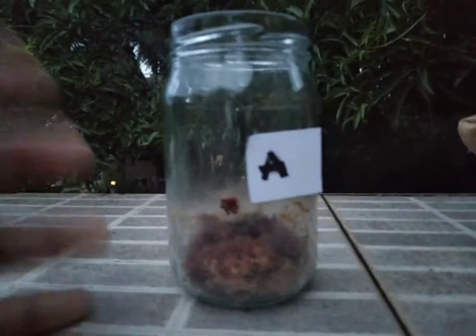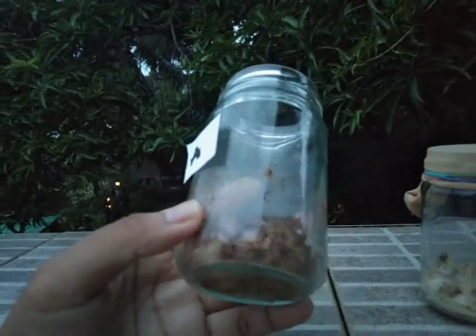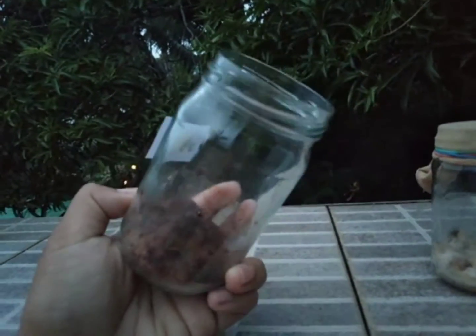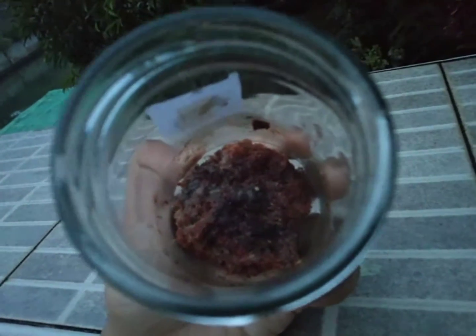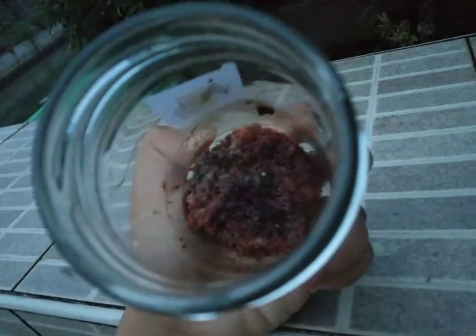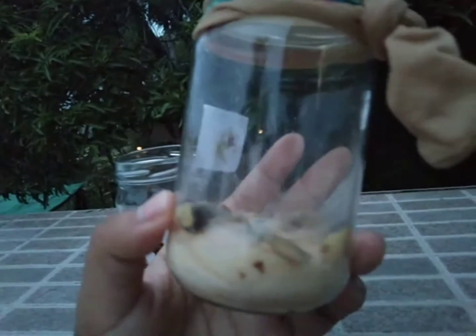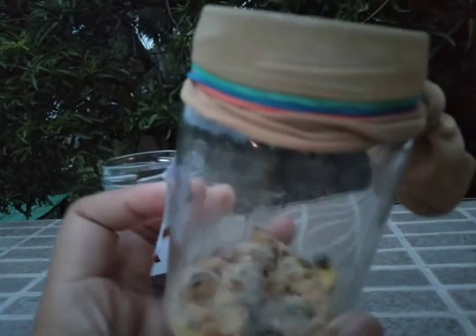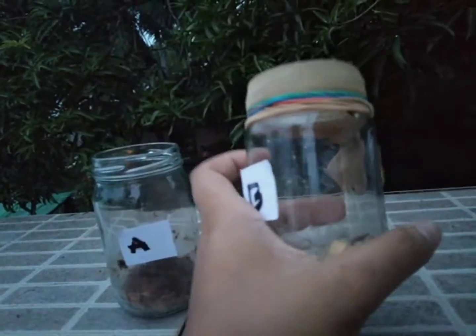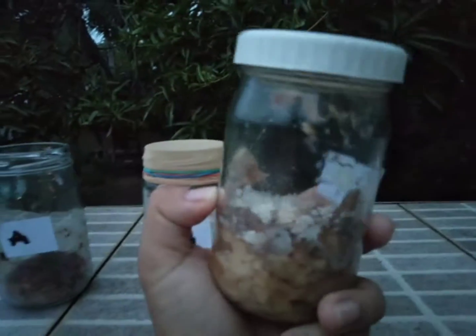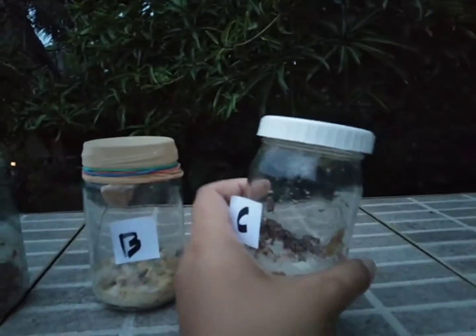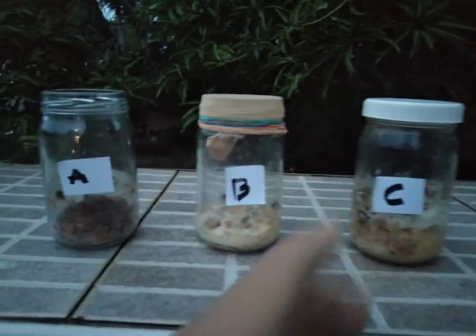Observation Day 6. In jar A, like in day 5, we can see that the color is very dark and the texture has no changes, but the smell is very stinky. Jar B, like in day 5, has no changes but it builds up more molds. Also in jar C, the texture and the color are similar to day 5, but there are some molds on it.